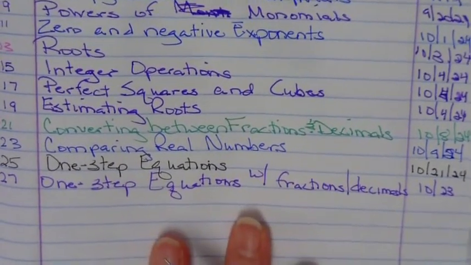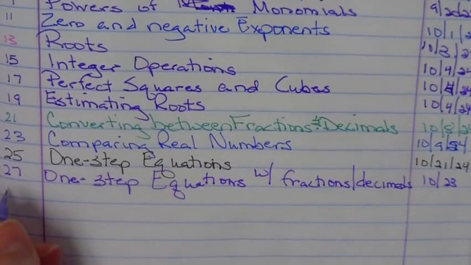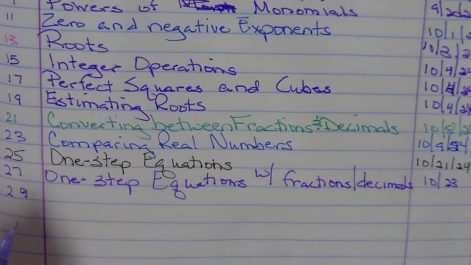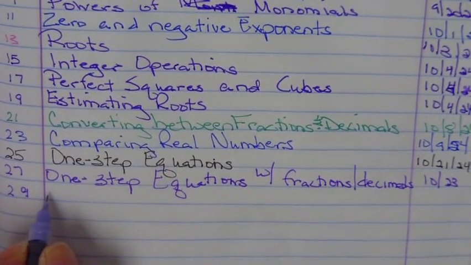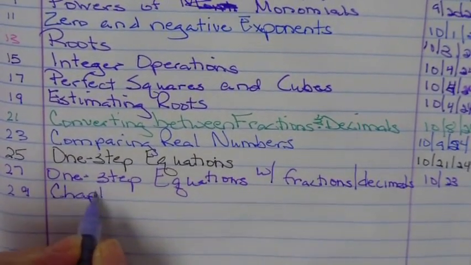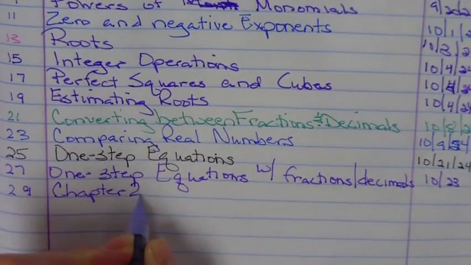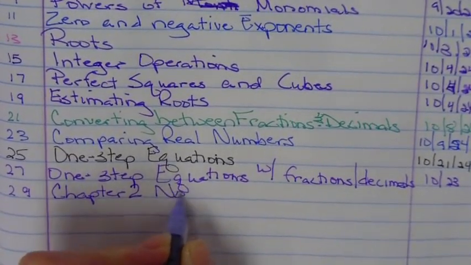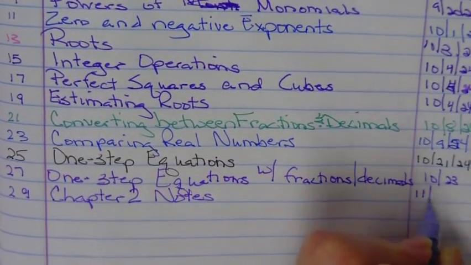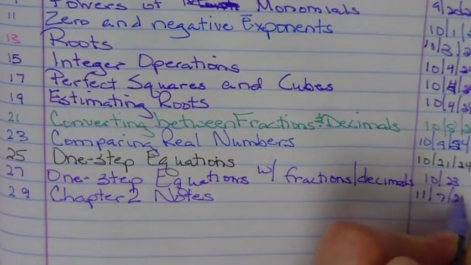All right, so what we're going to do today is we're going to take notes on, let's just call them Chapter 2 notes. And today is November 7, 24.